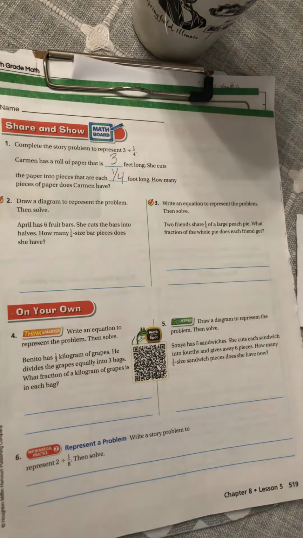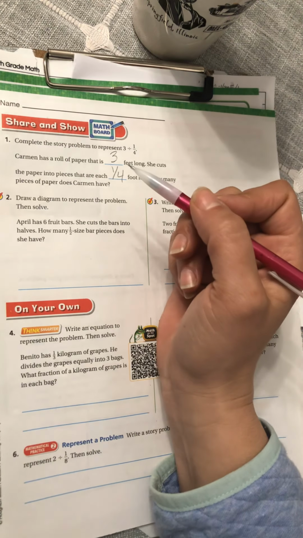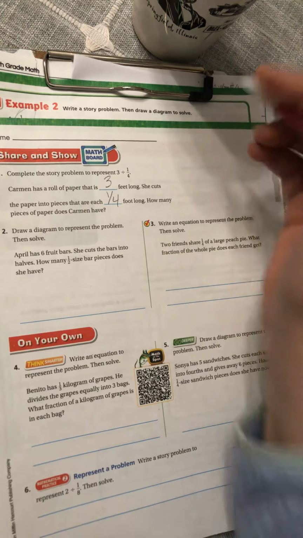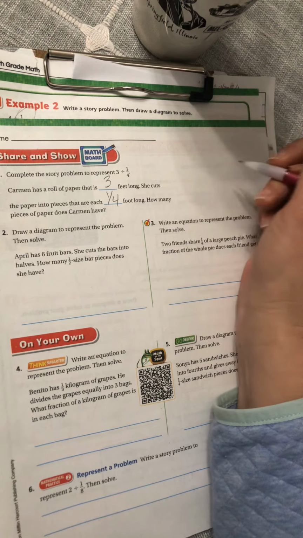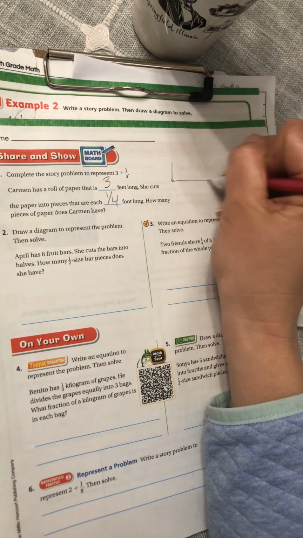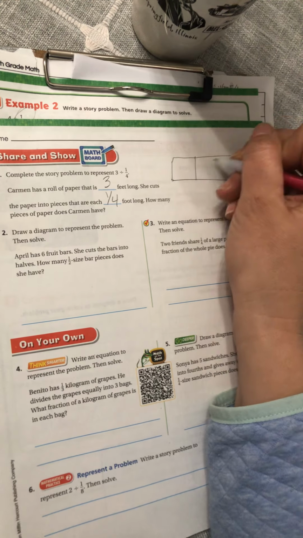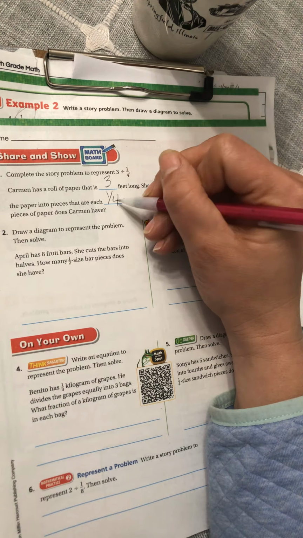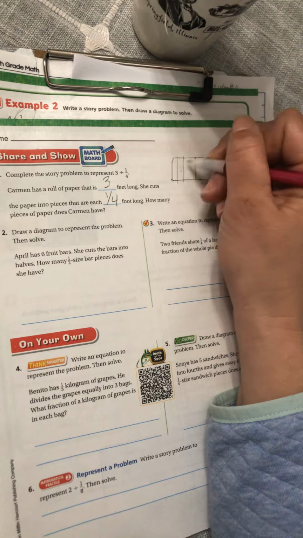If I have 3 feet of paper and I want to split that into 1/4 foot pieces, how many pieces will I end up getting? So I'm going to draw this out. This is my big roll of paper and it's 3 feet long. Each foot I'm going to split into 4ths.